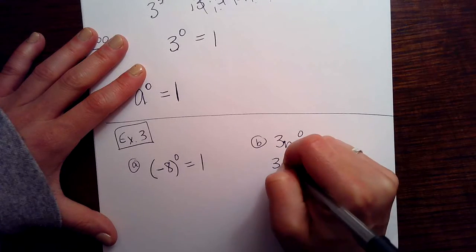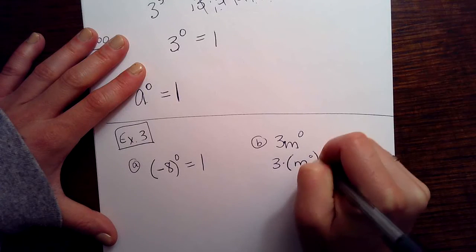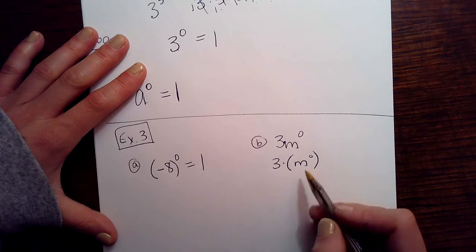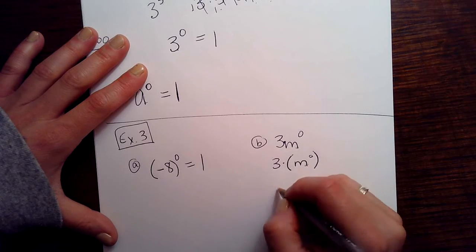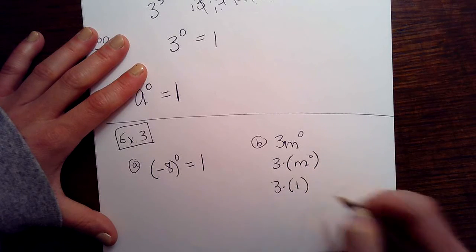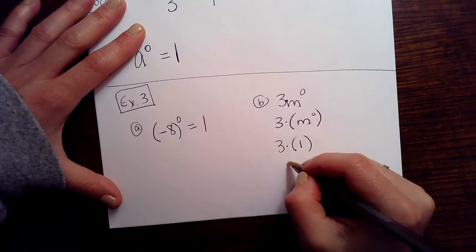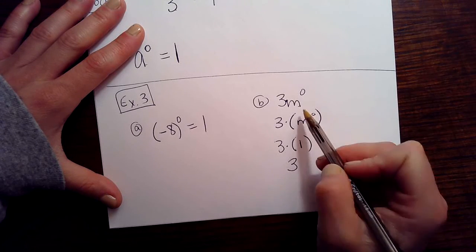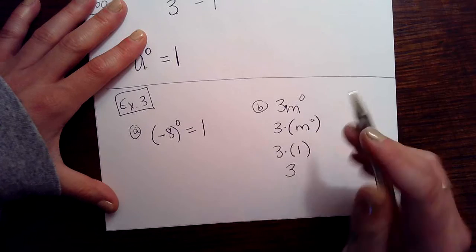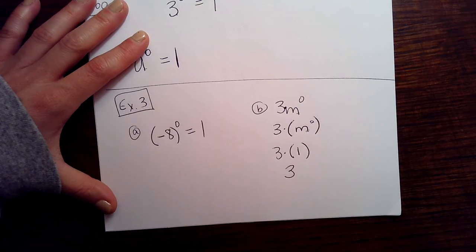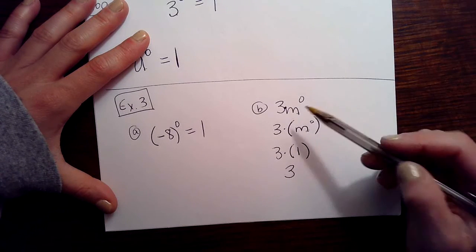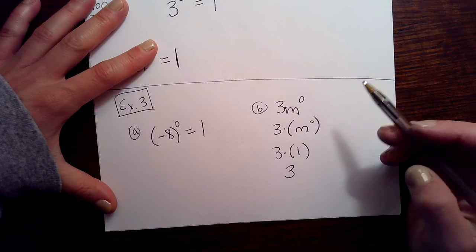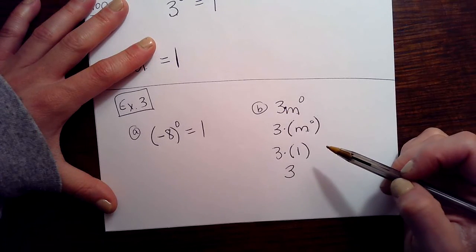I could rewrite this as 3 times m to the 0 power. Anything to the 0 power, even variables, are just 1. So this simplifies to 3 times 1, or 3. Now, as we look ahead on Thursday, or in the next set of video lessons, we're going to look at what happens if the base is the whole thing, 3m. But for that to be true, we would have to have parentheses.